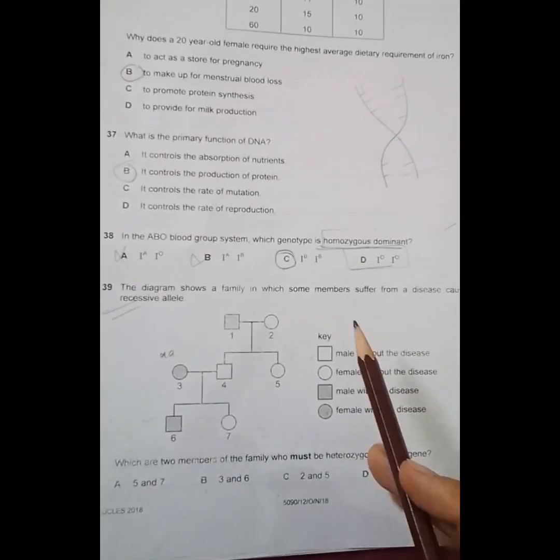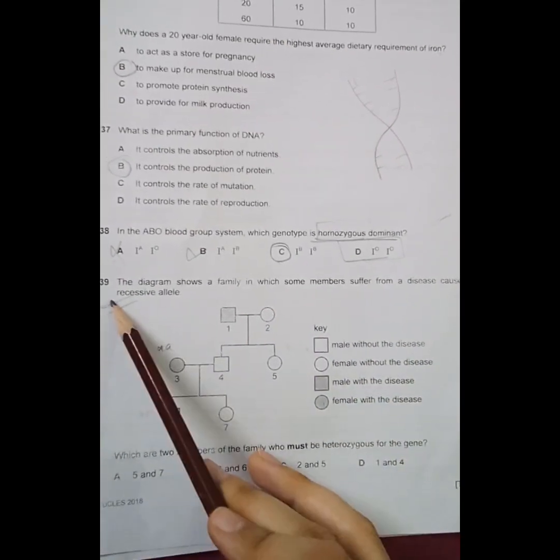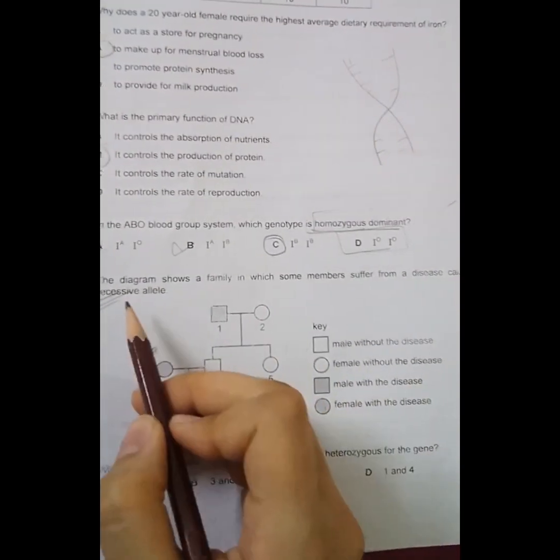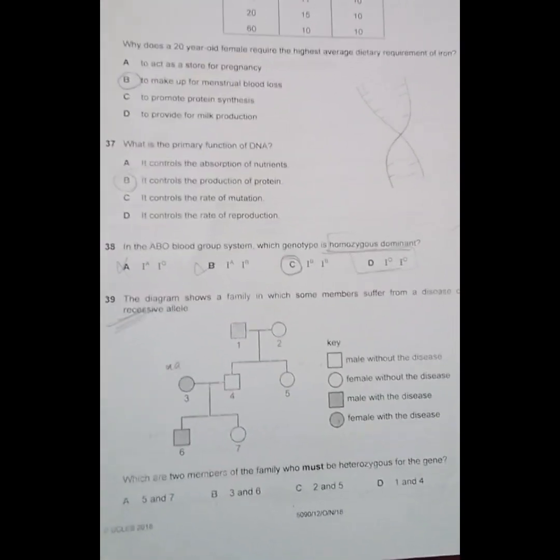The diagram shows a family in which some members suffer from a disease caused by a recessive allele. Okay, so many students confuse themselves in these kinds of questions, so I'm just going to make it pretty simple. So we have a recessive allele. Let's see those who suffer from the disease. We have the colored ones. So these three suffer from the disease. That means since it is caused by a recessive allele, it can only express itself in a homozygous gene combination. So let's say we have these. Understood? So they're going to be the same.